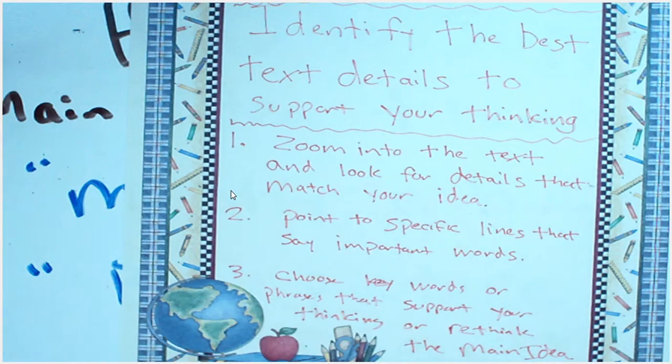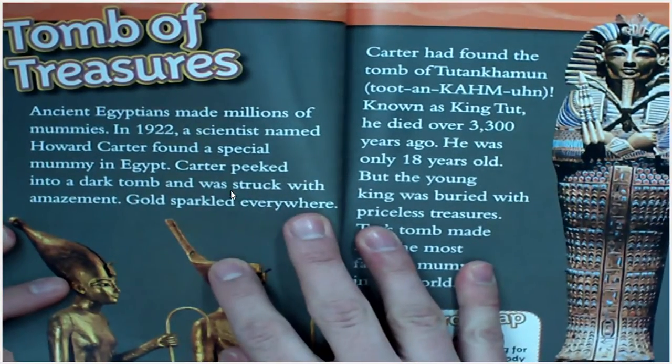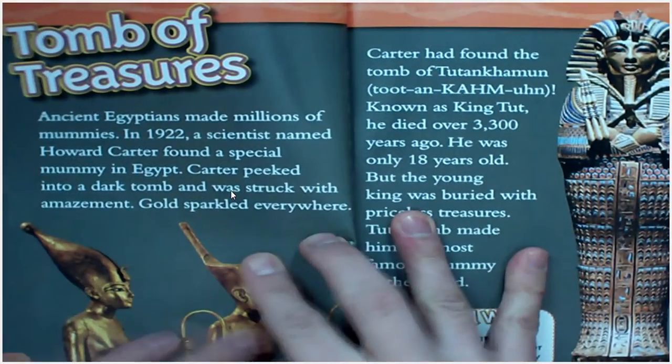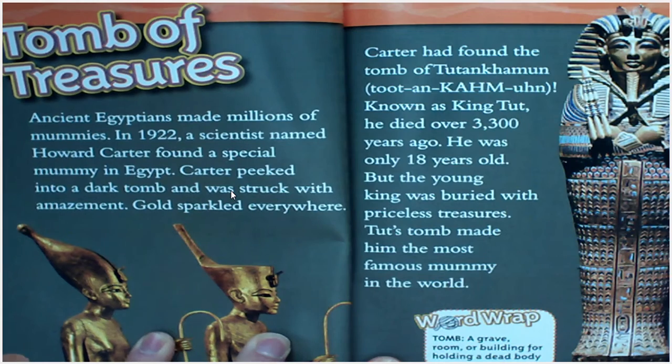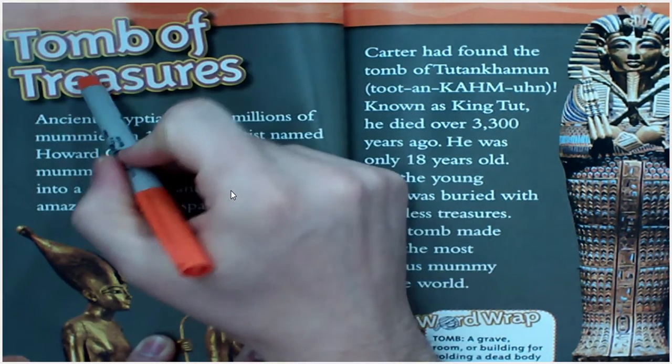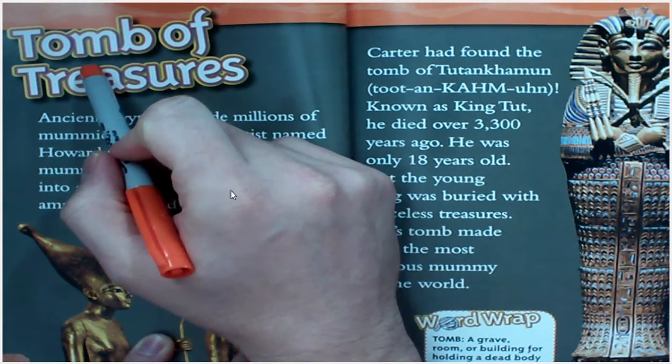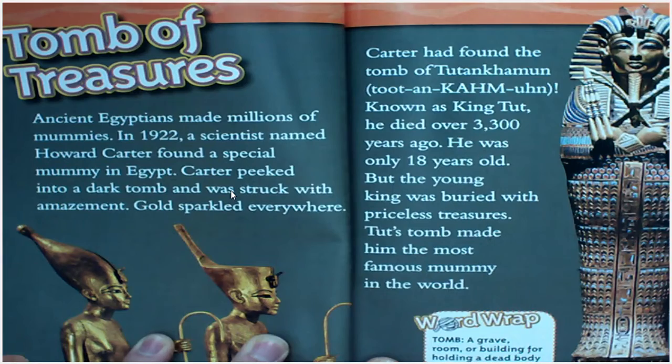So let's practice that right here with Tomb of Treasures. So going back to what we did yesterday, I'm going to look just right now at the subtitles and the photographs. So here's my subtitle right here. Remember, subtitle is the title within the title. Tomb of Treasures. What could that mean?